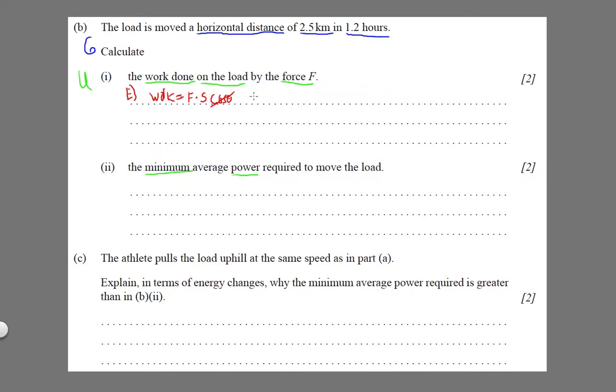I know that's an easy conversion, but I want to show you how to do it here. 2.5 km times, we're going to do some dimensional analysis, 1,000 meters divided by 1 kilometer. I know that most of you can do this in your heads, but this way you can show the units canceling out. It's not necessary to do it.